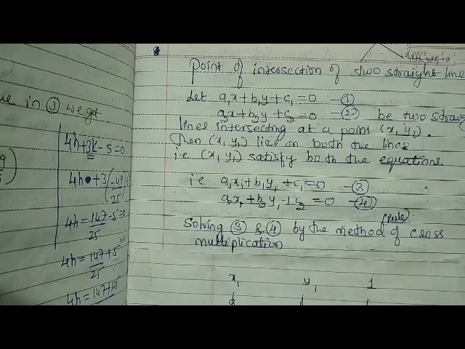Now in this video, we are going to learn the ending topic, which is called the concurrency of three lines. In lower classes, we learned to find the point of intersection of a pair of linear equations in two variables by two methods, that is, the elimination method and the cross multiplication method. So let's recall these two methods by taking one example.